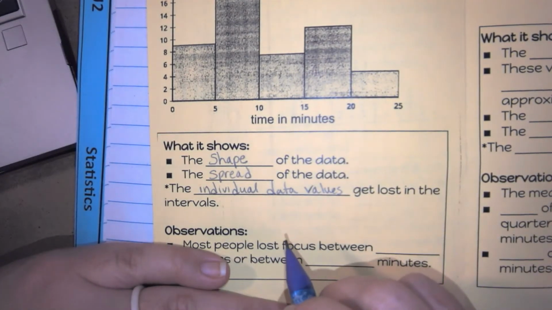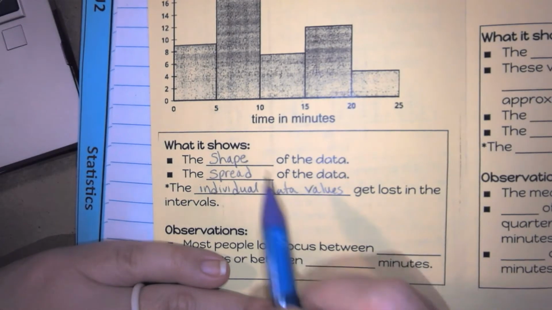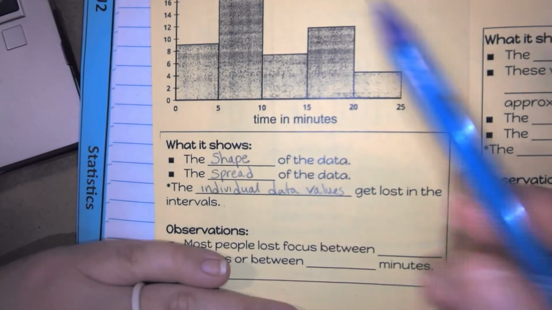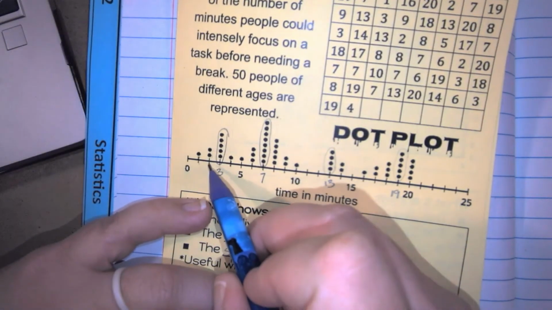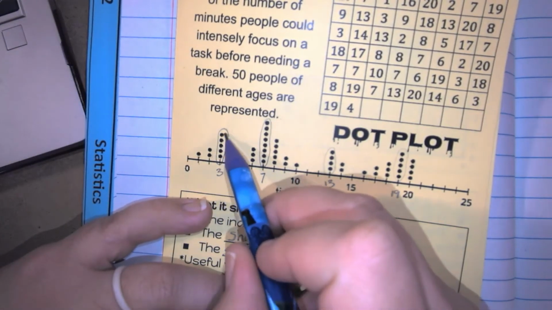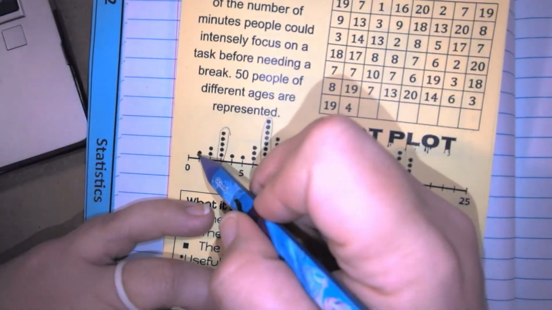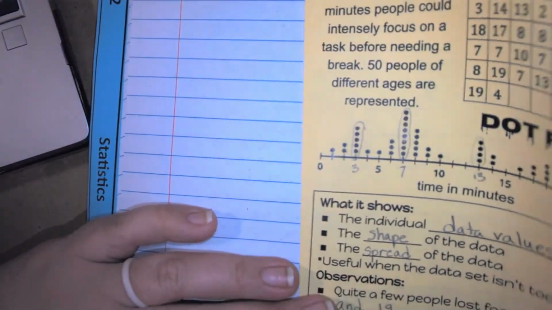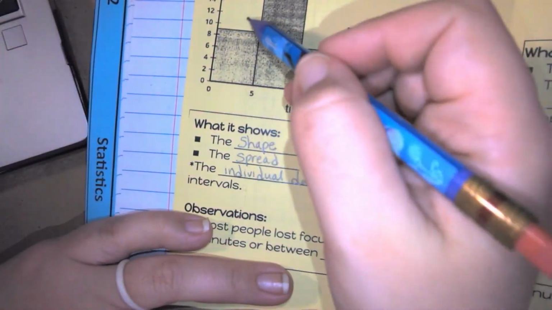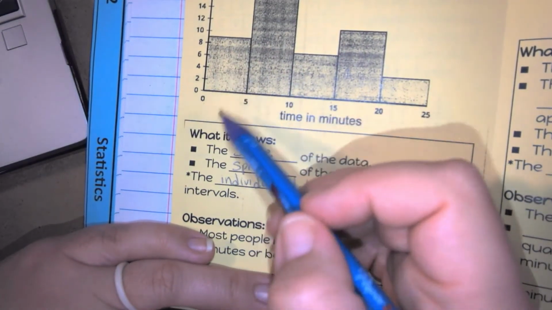So now I don't see exactly what number of minutes we had the most between 0 and 5. I just know there's 9 people represented. When I'm looking at a dot plot, I can see that there's 1 at 1 minute, and 2 at 2 minutes, and 5 at 3 minutes, and 1 at 4 minutes. But together, that's 1, 2, 3, 4, 5, 6, 7, 8, 9. Those all make up just this one bar, so I can't see, are there a lot of people in the low number, are a lot of people in the higher number, or more people in the middle? I can't tell that from this information.